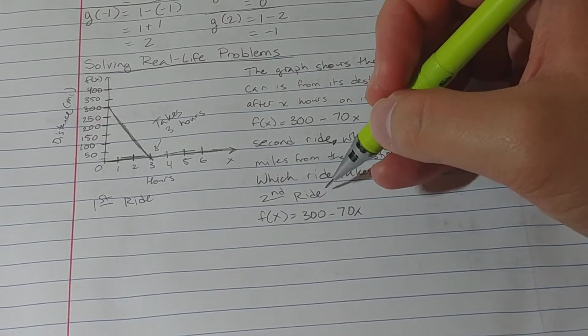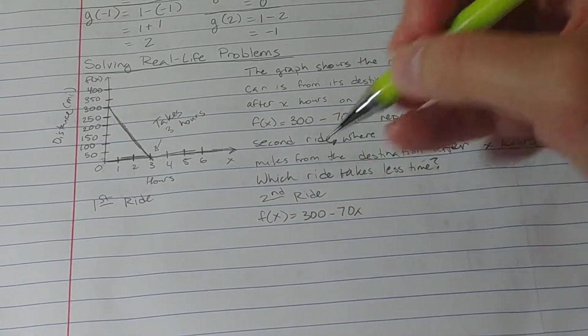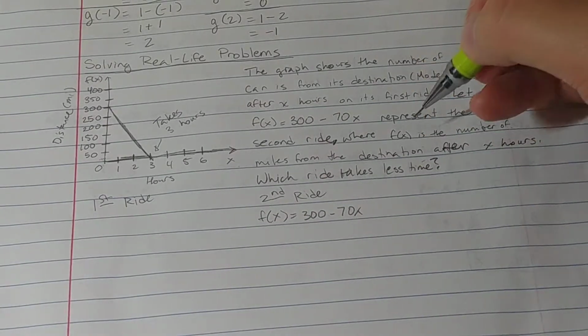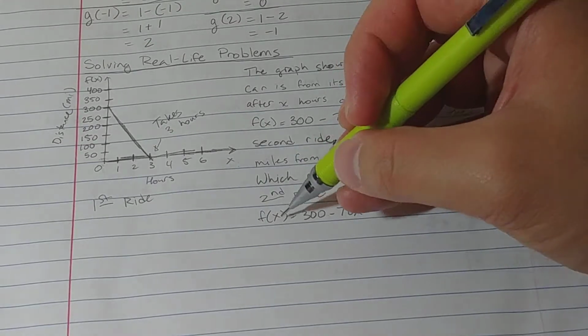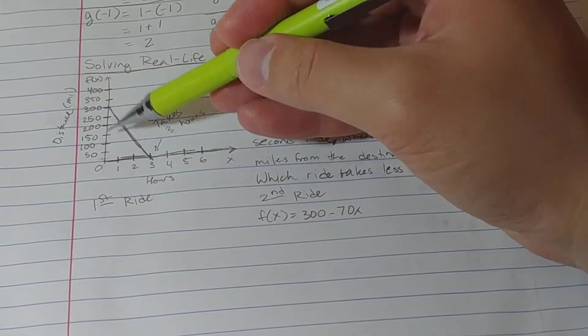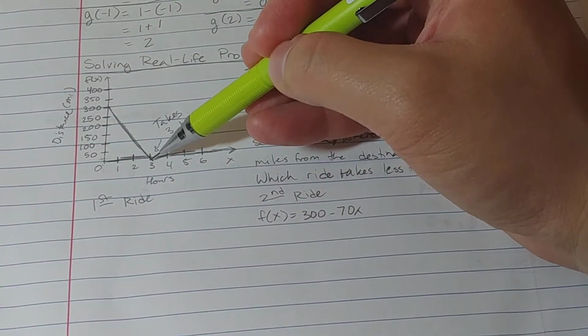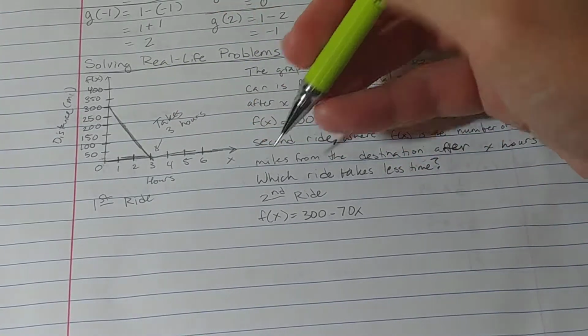What does it mean when we're looking for how long a ride takes? We're looking for when it finishes, right? So in this case, when the destination is 0, when the ride is finished.